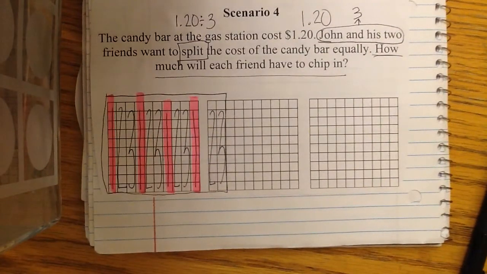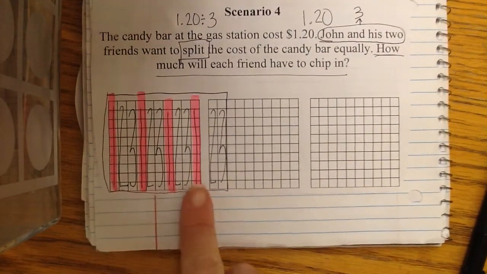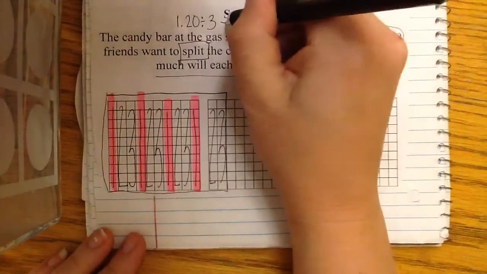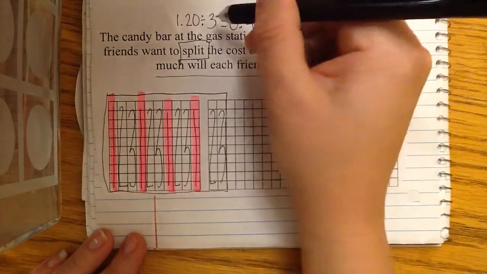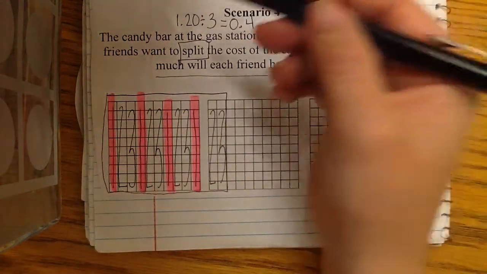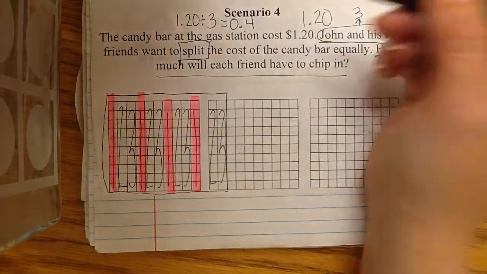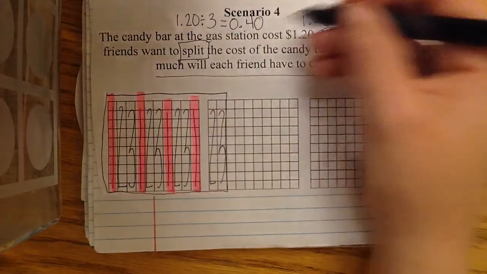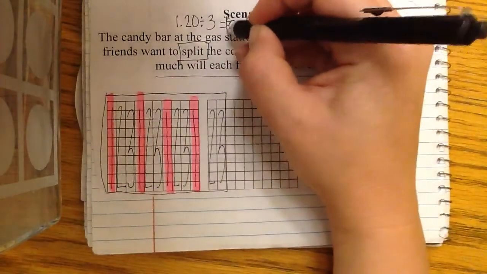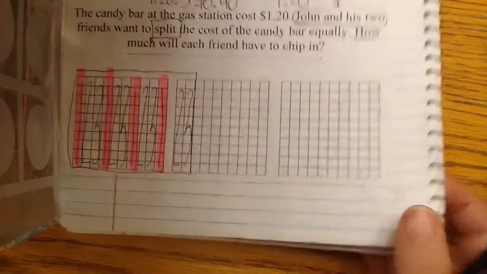So each person got 1, 2, 3, 4 tenths. That totally makes sense because 4 times 3 is 12. So I could do it like this since my problem was written this way. How much is the cost? The cost is 40 cents. So you'd have to do 40 cents.